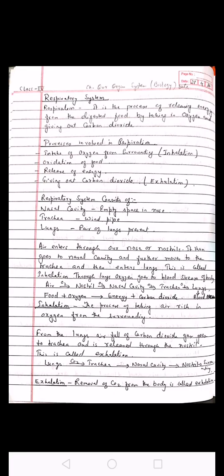Now, why is oxidation of food essential? It is essential to release energy from the food. So the third step is release of energy. How is energy released from the food? With the help of oxygen. When oxygen combines with the food, oxidation of food takes place and energy is released, and in the meanwhile carbon dioxide is also formed. But that carbon dioxide is the waste product of respiration. That is, it is not required by us, so that carbon dioxide will be exhaled out of our body.